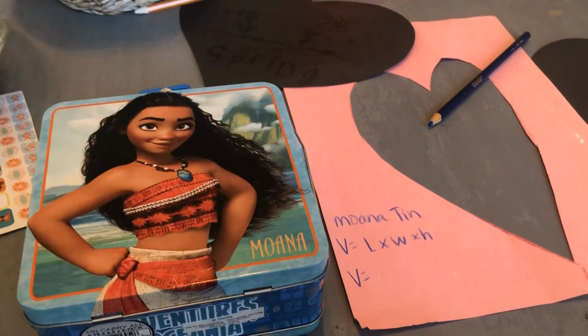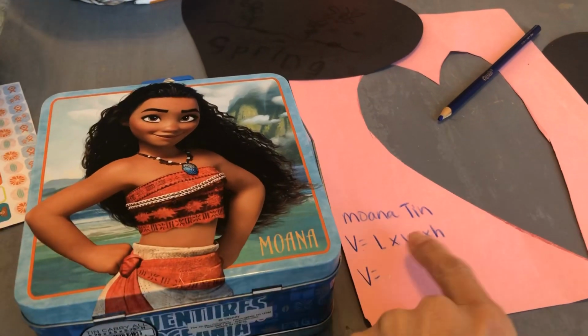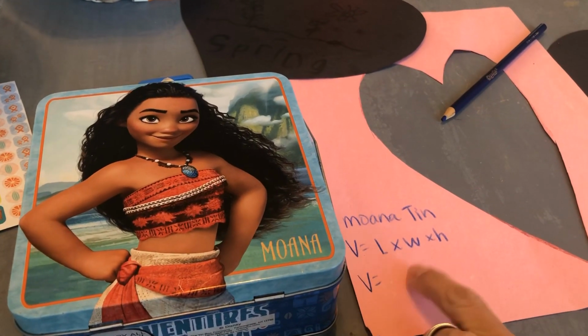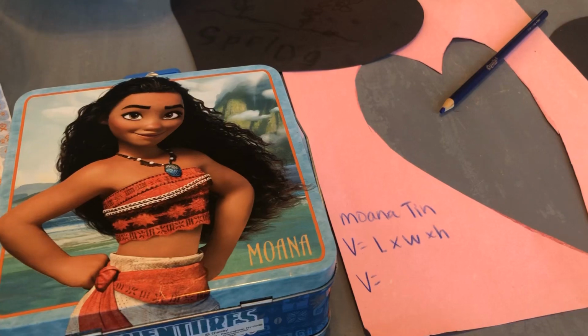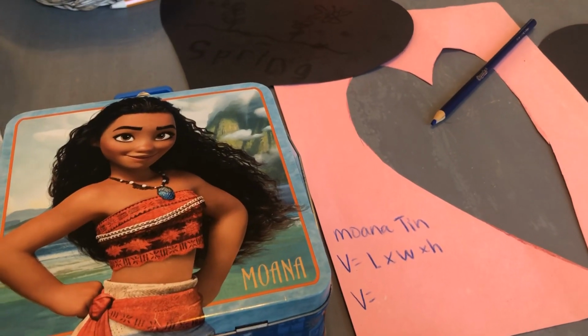Today's homework is to find a random item in your house and calculate the volume. I want you to send me a picture of the item, and I also want you to send me a picture of the length times the width times the height with your answer in cubic inches, centimeters, feet, whatever you use.